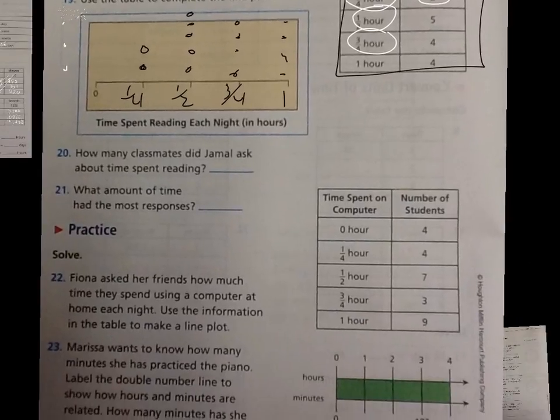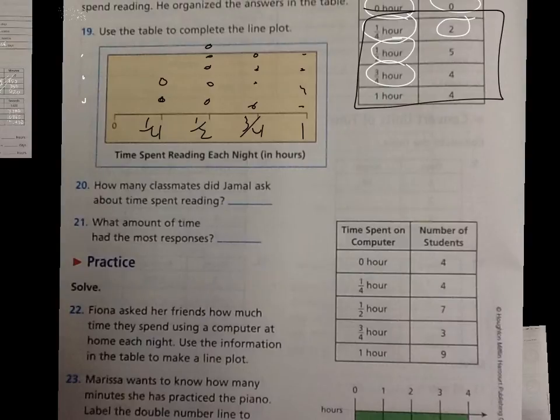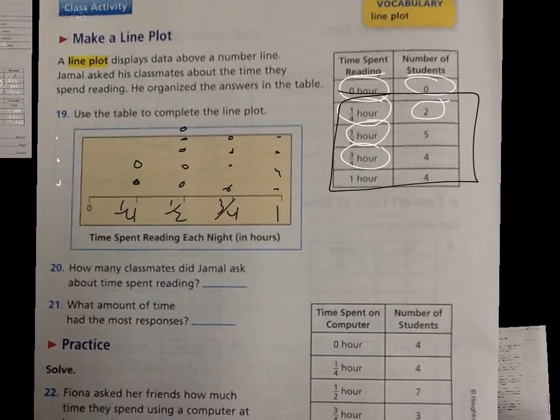So then ask questions. Most charts will have questions for you to answer. So how many classmates did Jamal ask about time spent reading? Hopefully you know that means that you would add all the total amount of people he asked. You have 7, plus 4 is 11, plus 4 more is 15.